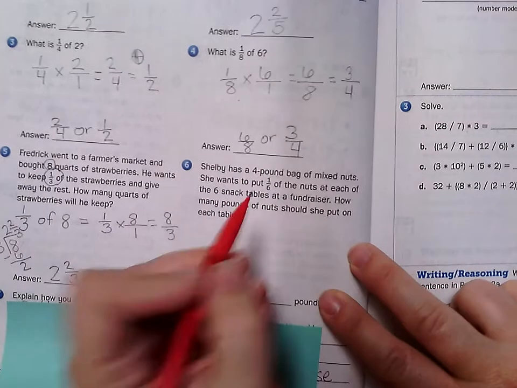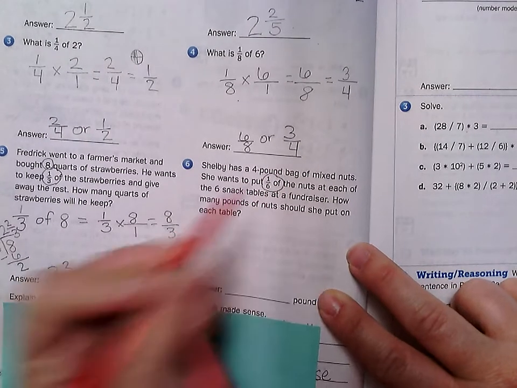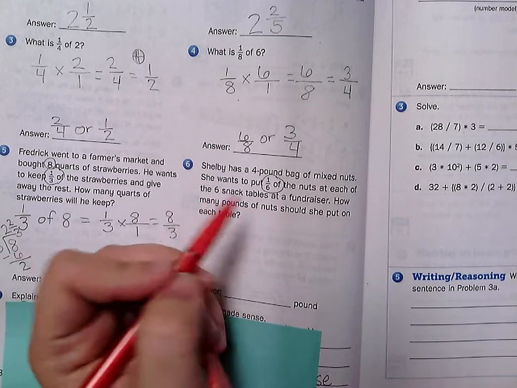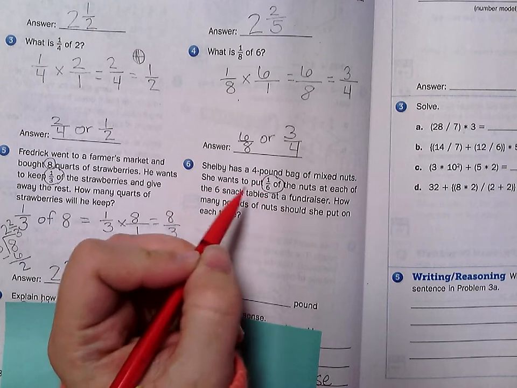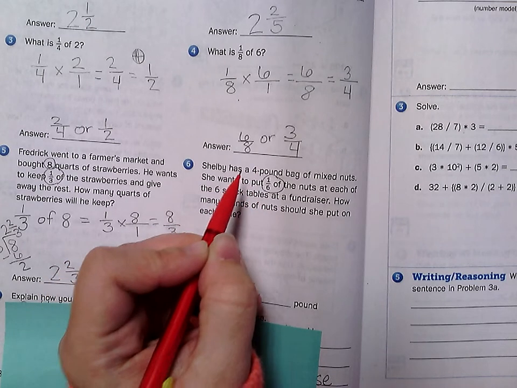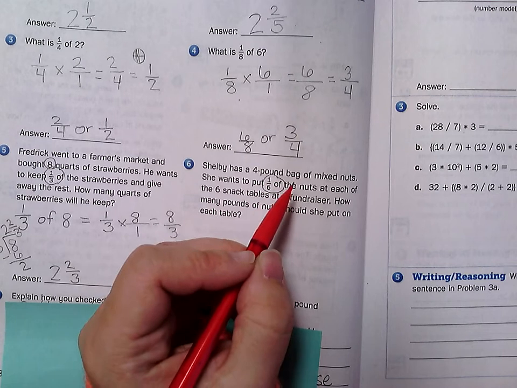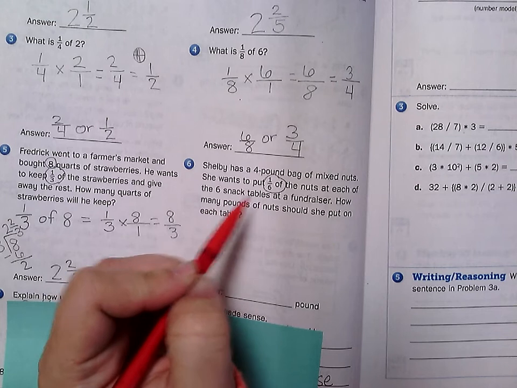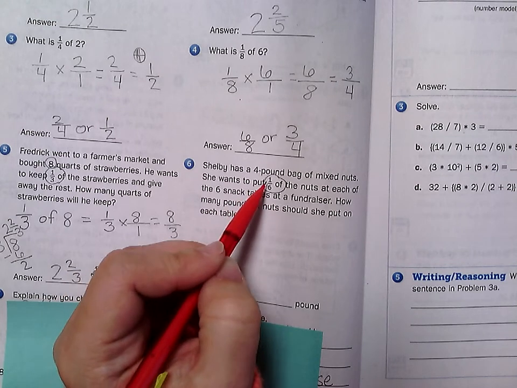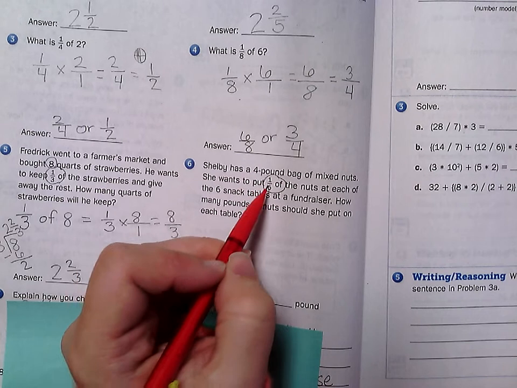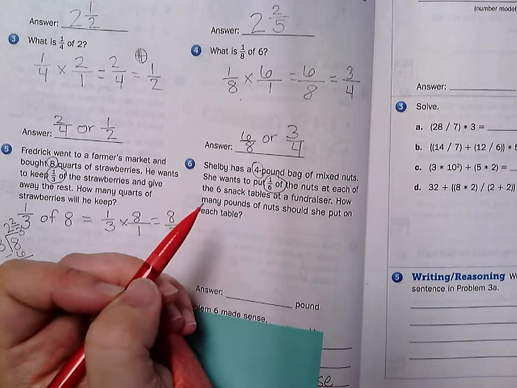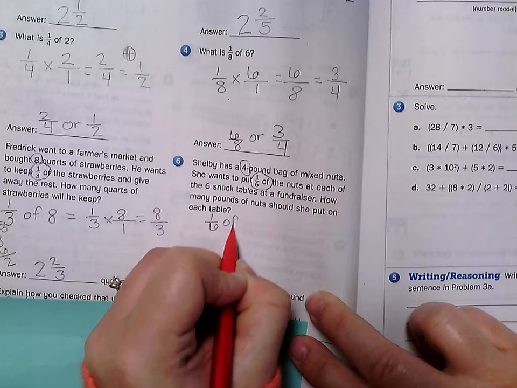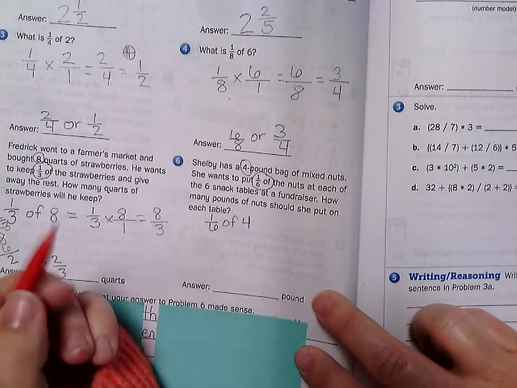Okay, so I know it's going to be fraction of. It's a 1/6 of. Well, now I have to decide what other number in the problem I need. Is it a 1/6 of 4 or is it a 1/6 of 6? Well, it says she has a 4-pound bag of nuts, and she has 6 tables. So I don't need a 1/6 of my tables. I wanted to share the nuts with everybody. So I need a 1/6 of the 4-pound bag of mixed nuts. So I need 1/6 of 4.